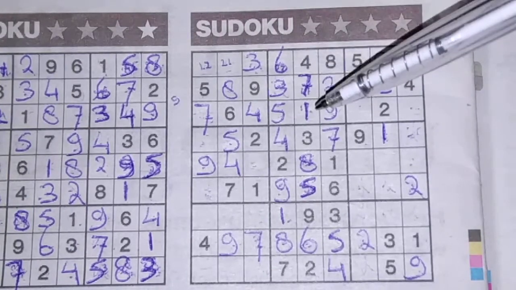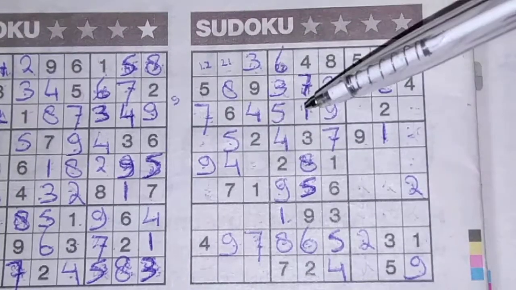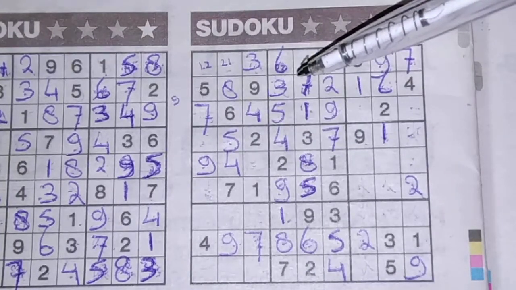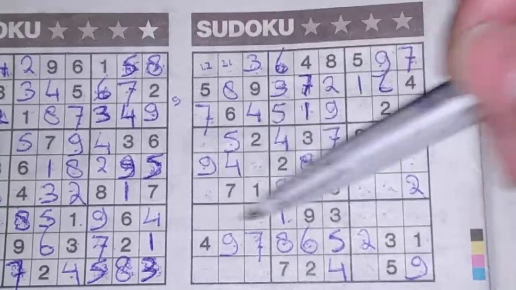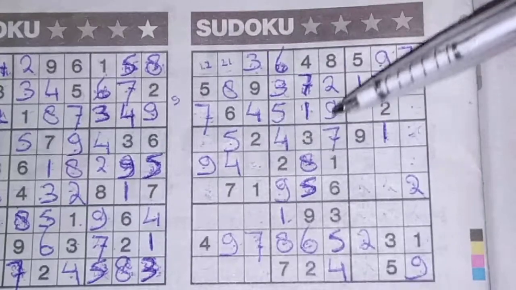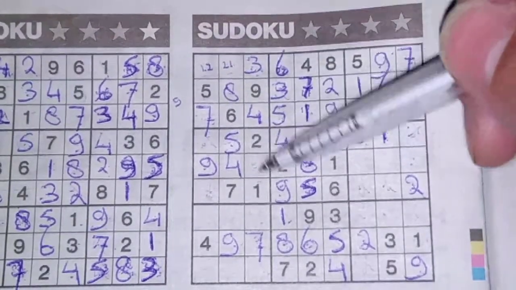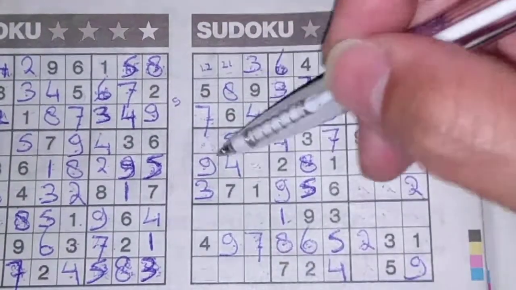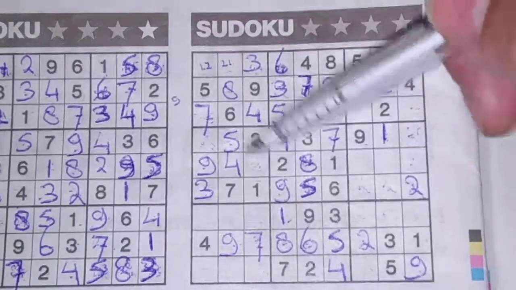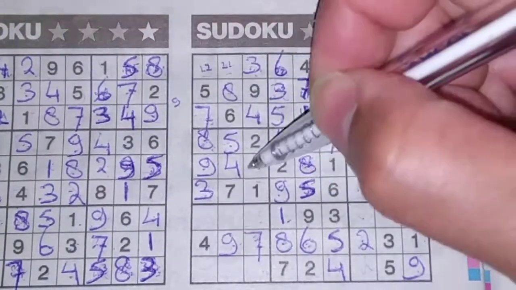Six, 8, 3. Yes, 3 missing numbers in this big square. One of the missing numbers is a 3. We see here 3, so no 3 there. Here 3, no 3 there. The only place for the 3 should be there. 2 numbers left in this big square for the numbers 6 and 8. We have an 8 here, no 8 there. 8 should be here, and the 6 goes there.